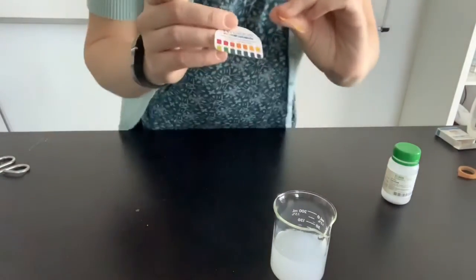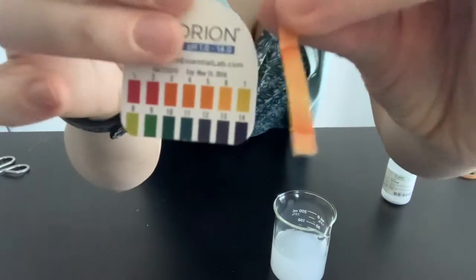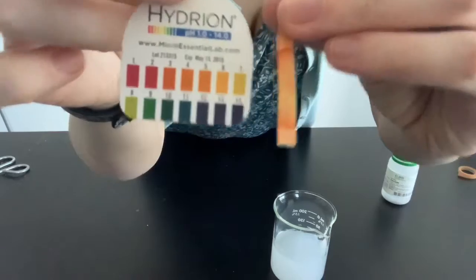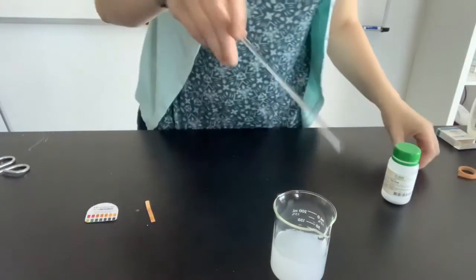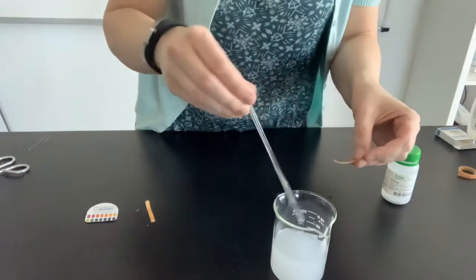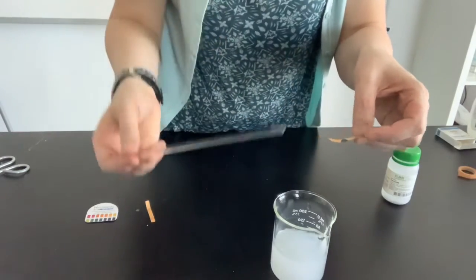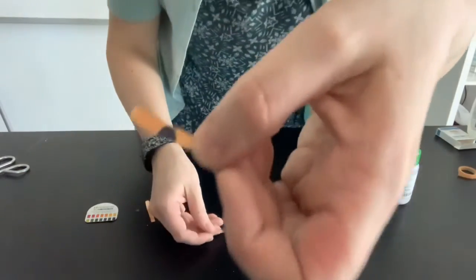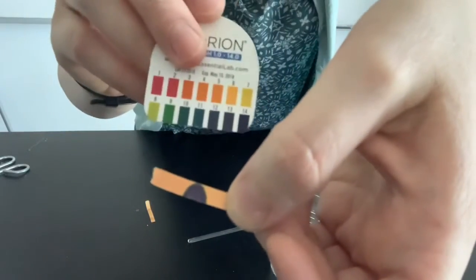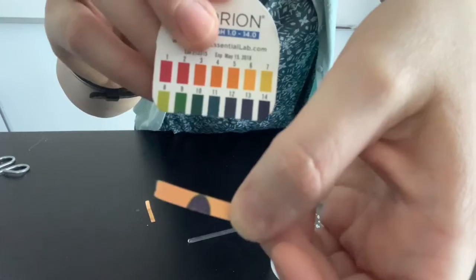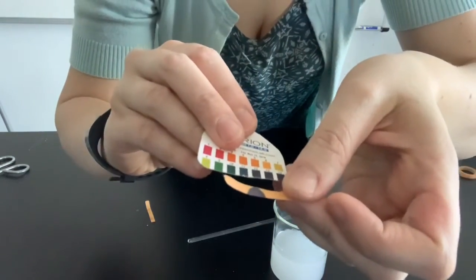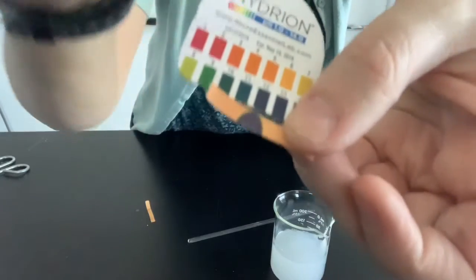Now if you remember, this is the pH strip from before. So we're about a 7, not quite an 8. Now let's try mixing this in here. You can see that it turns a bluish color. Blue indicates that an alkaline or a base is present. So this one's probably right around 12-ish, I would say.